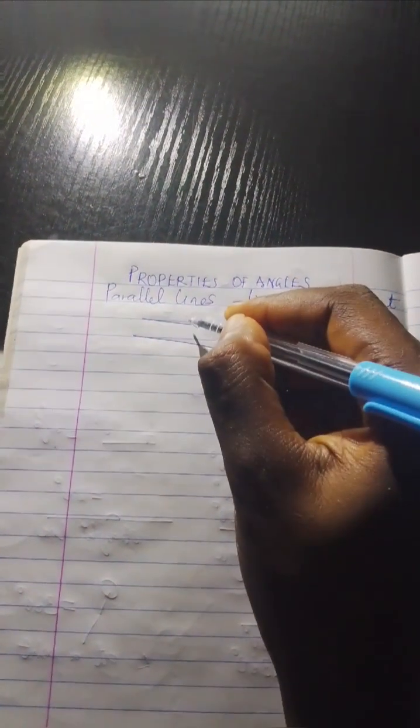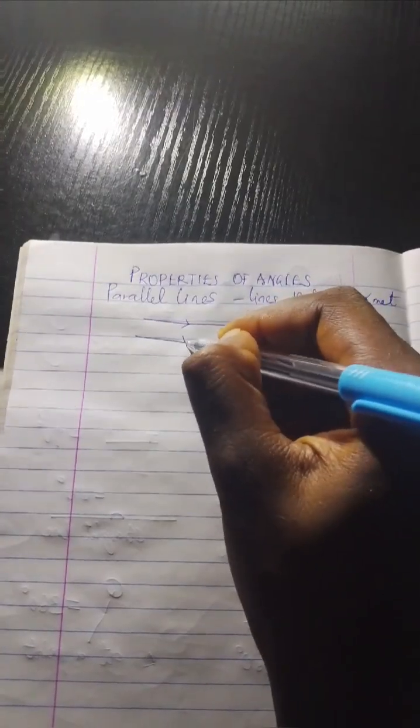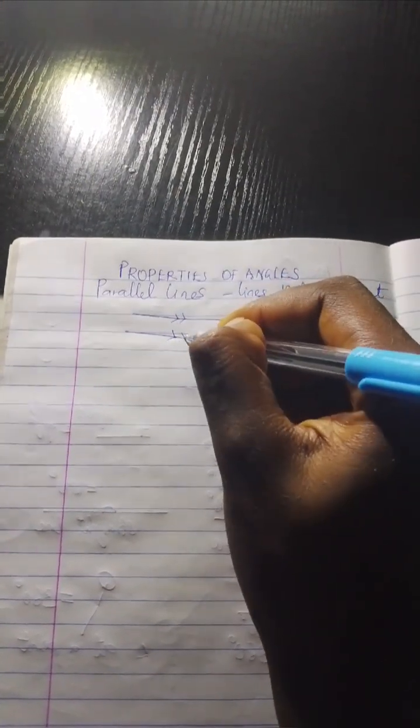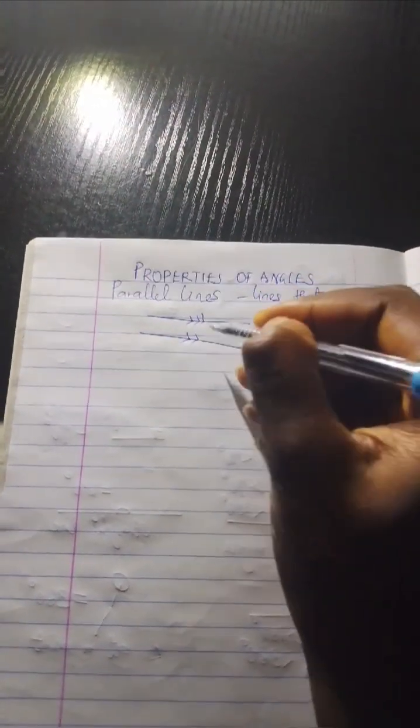And parallel lines are usually signified by adding this symbol to the line, or maybe two of it, or even three of it. What matters is that the same number of arrowheads that you have here is also the same number that you have here, and this is how you know parallel lines.